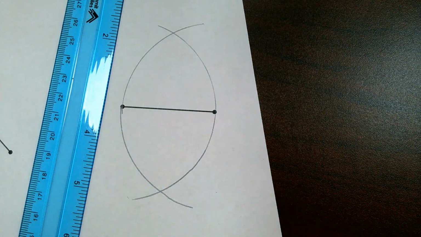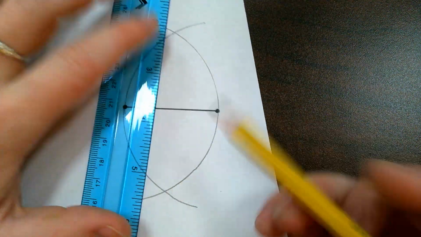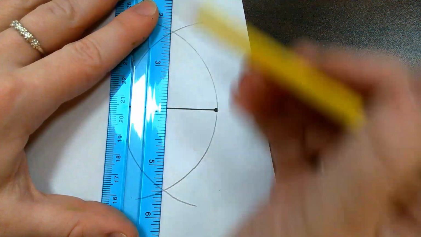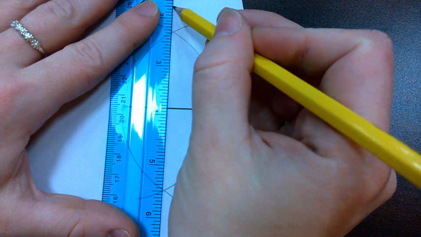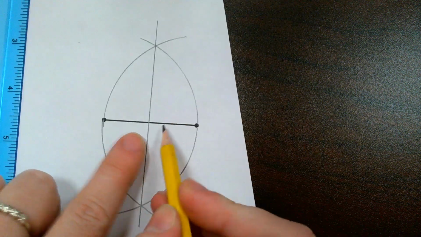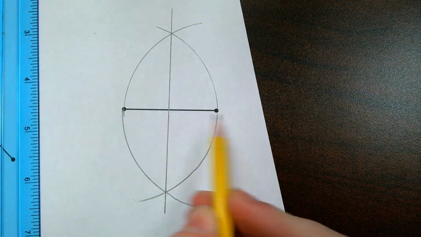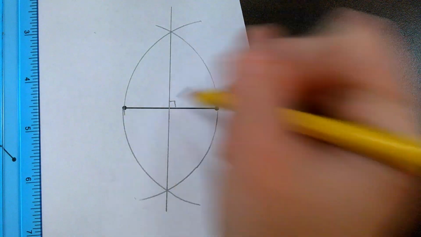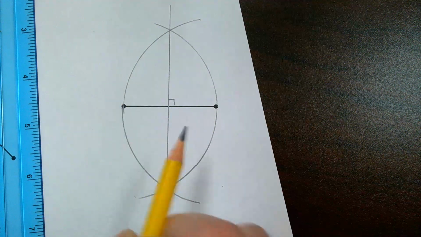take my ruler and we're going to break it down, guys. I just want to show you first. I'm going to line it up with the intersections, trace a line, and this line should perfectly split this original segment in half at a 90-degree angle. So here's how we label this too.